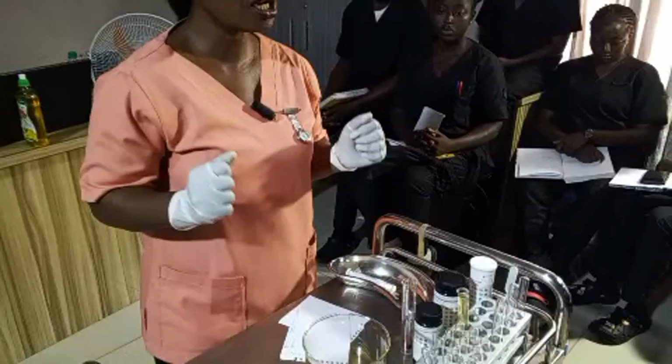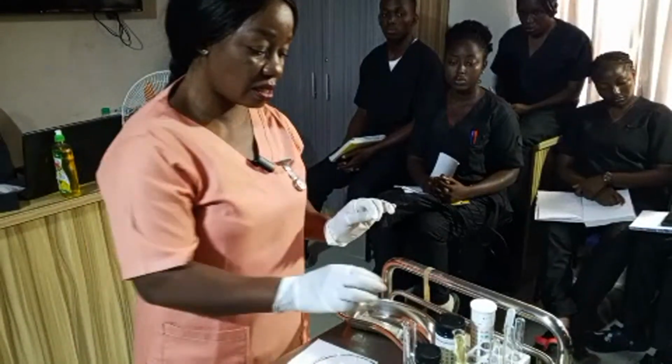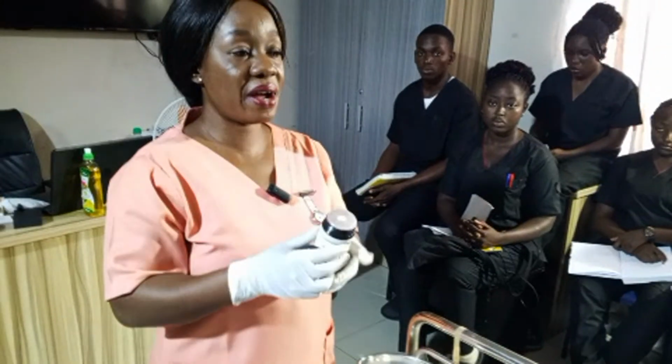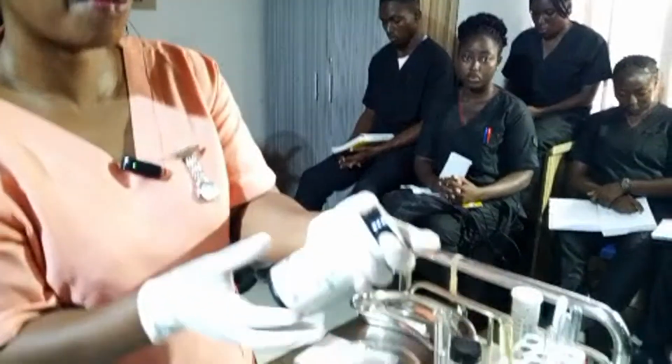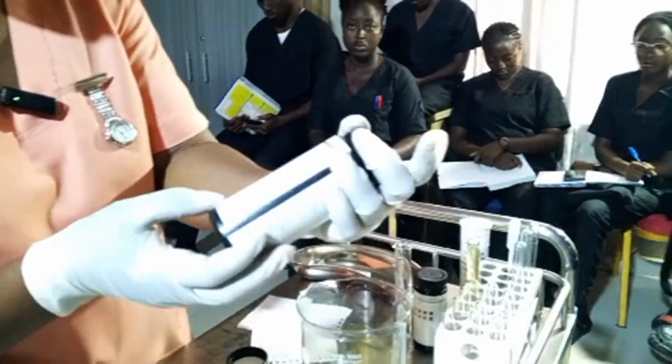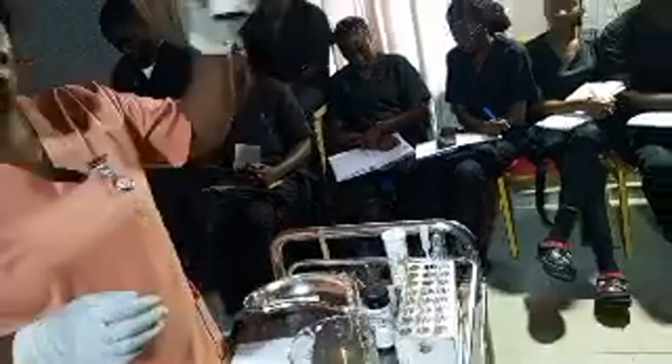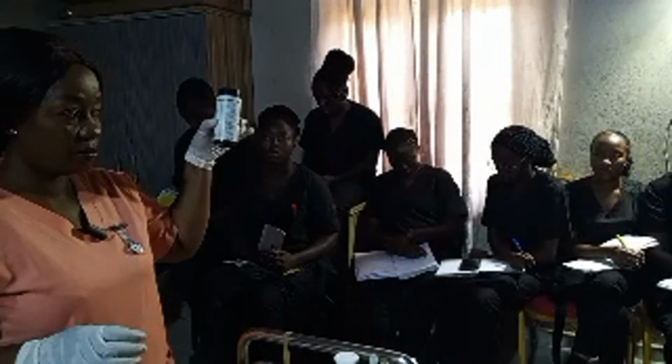Right? After getting this, you open the Combi 9. We are going to use Combi 9, right? Remember, if you are using this, it's new. I haven't opened it before. I haven't used it. So you have to first of all check the expiration date. For this, it hasn't expired. It will expire March 2025. So check the expiration date on the container. It hasn't expired, so it's good to go, isn't it?